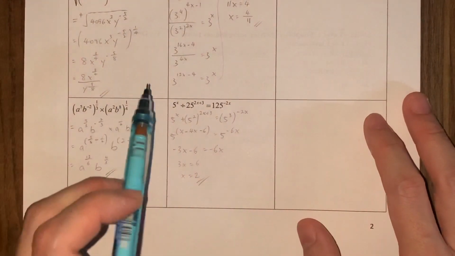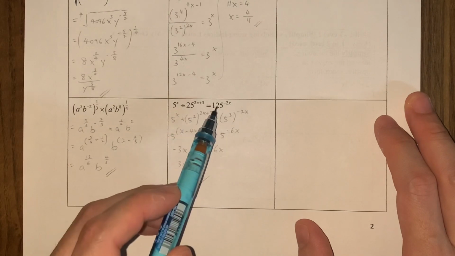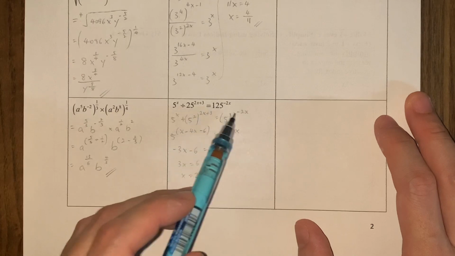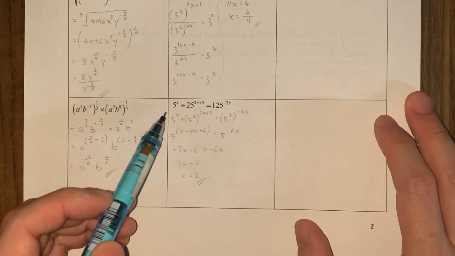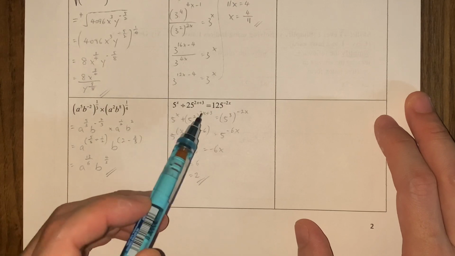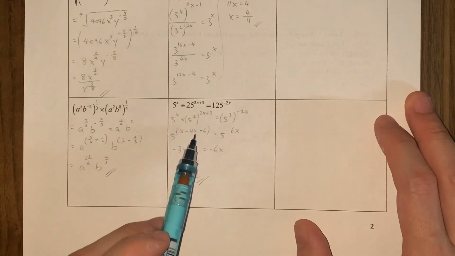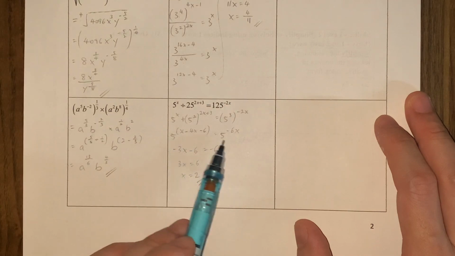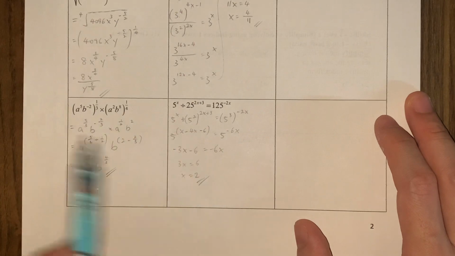Okay, so for this one, it's the same trick. I change 25 to 5 square, 125 to 5 cube, and then I apply the law of indices. So this I do quite fast. So it's x, because of the divide, x minus 4x minus 6. So that's where this thing comes from. I sort of simplify it, and then these 2 powers will be equal. I shift it around, I solve.